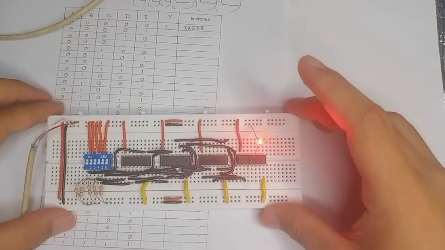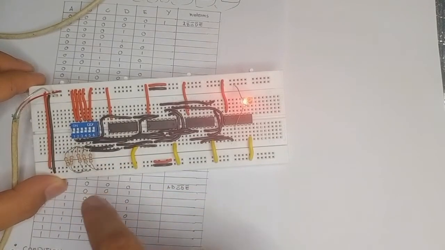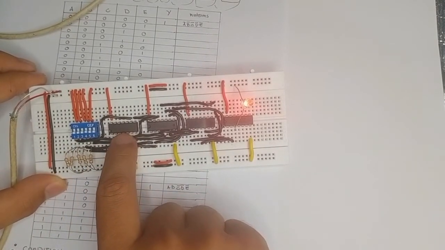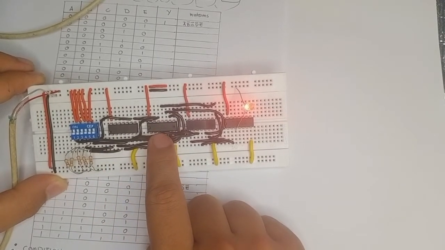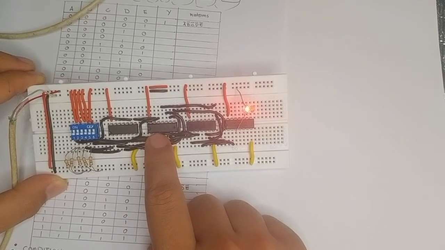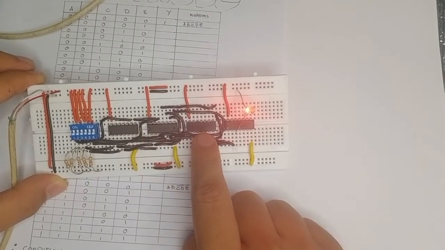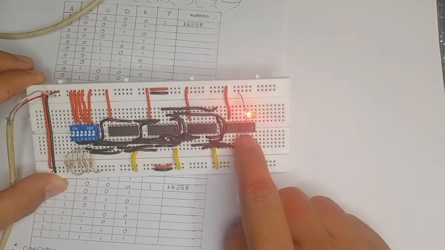So I have now here our breadboard. This is our DIP switch. These are our resistors. This is our inverter, SN74S04N. This is our NAND gate, which is 74S00N. This is our NOR gate, 74S02, and this is our OR gate, which is 74LS32N.